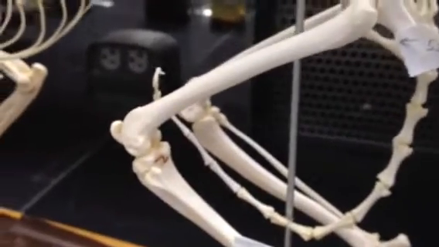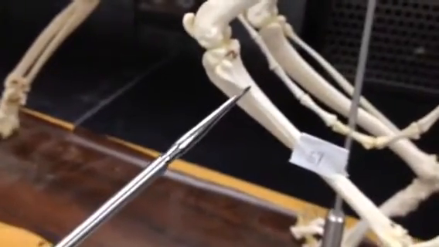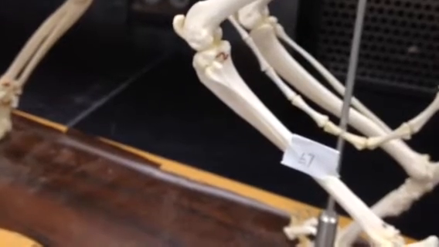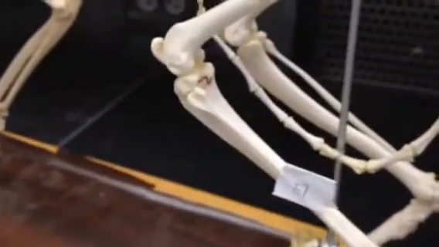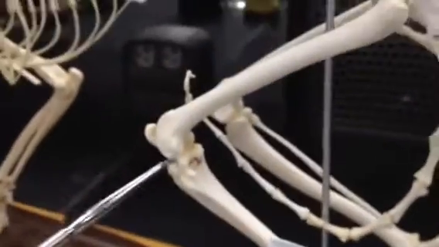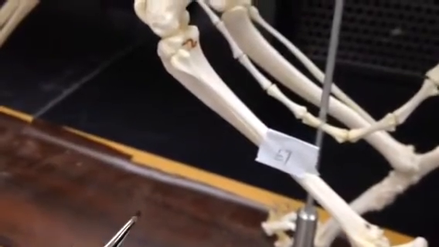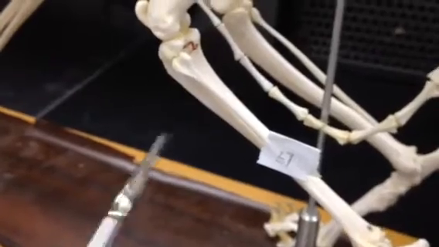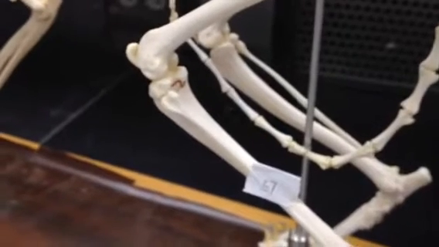So now let's go to the back legs. So here we have the femur, the tibia, and the fibula. The fibula and the tibia. Femur, tibia, and fibula. Fibula and tibia. I don't know why I was confused.